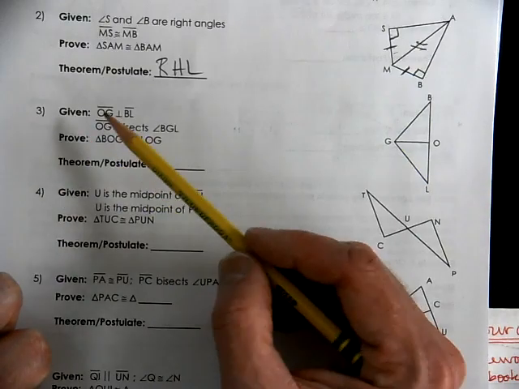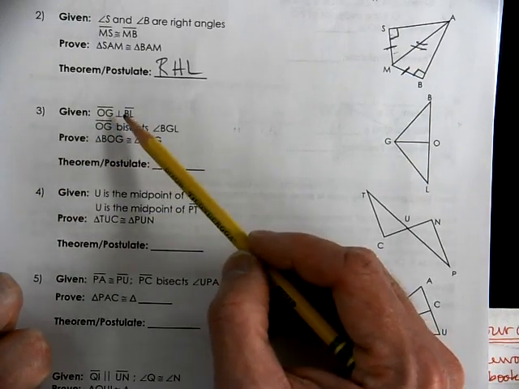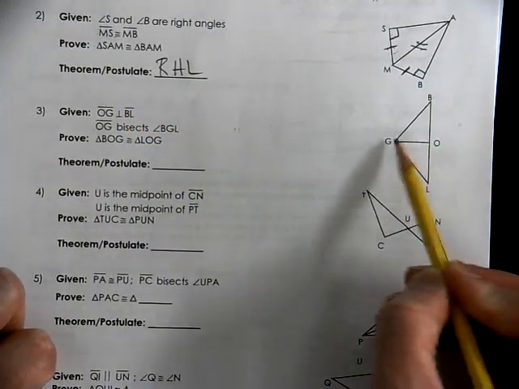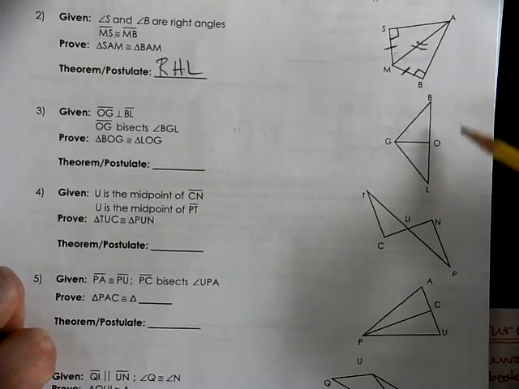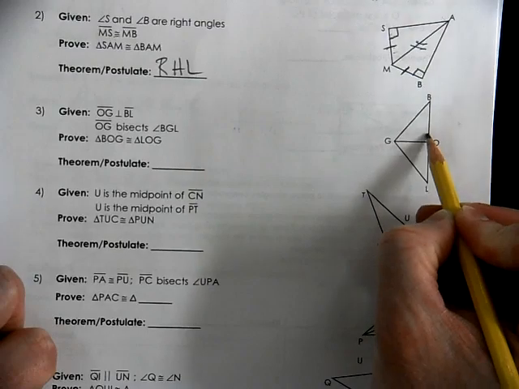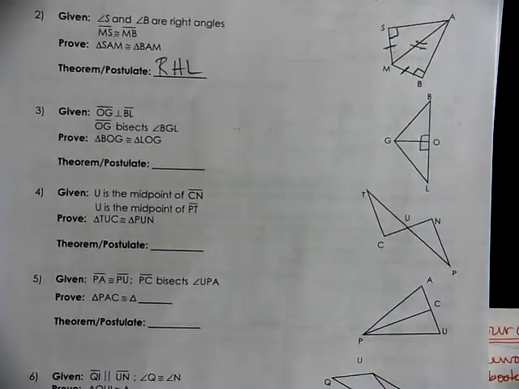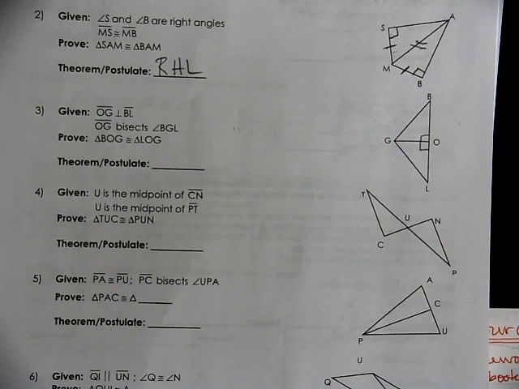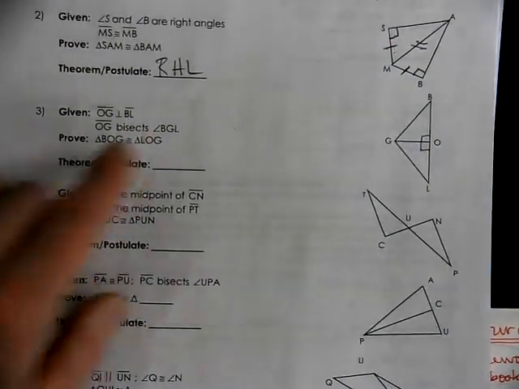Number 3. Segment OG is perpendicular to segment BL. OG, you got to use your eyes. BL, they are perpendicular to each other. That means that they are forming a right angle. Remember, don't just automatically think right angles are going to be right triangles. It's going to be RHL just because of the right angle. That's not always true. Let's see what other information they give us.